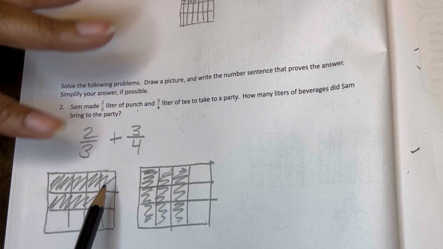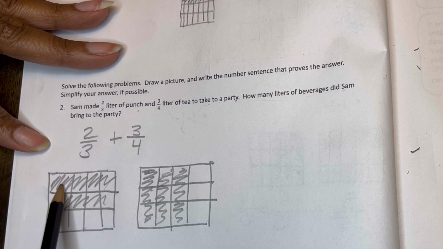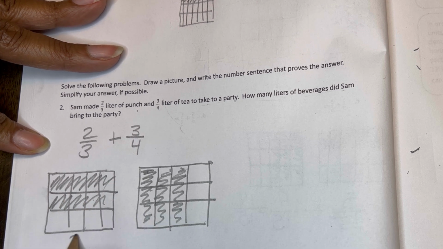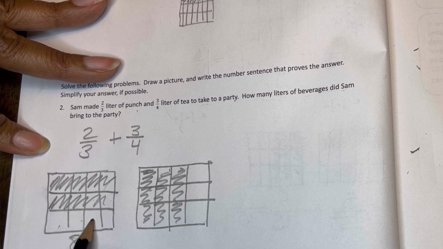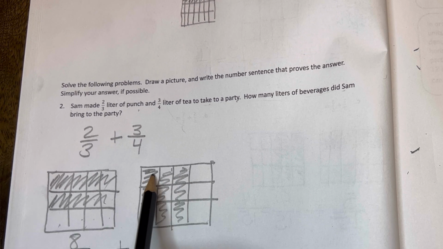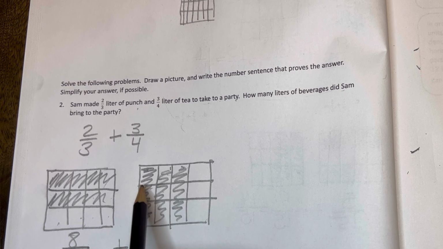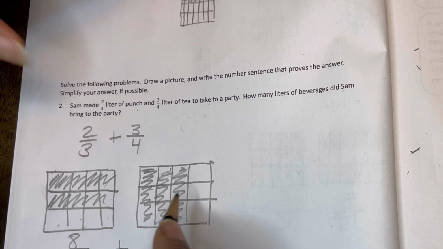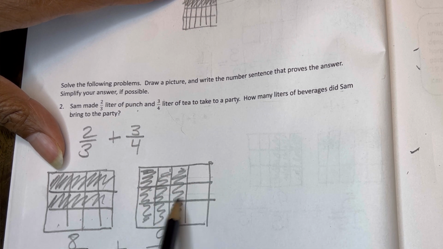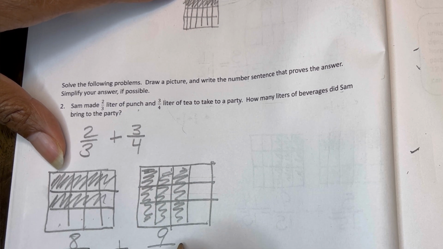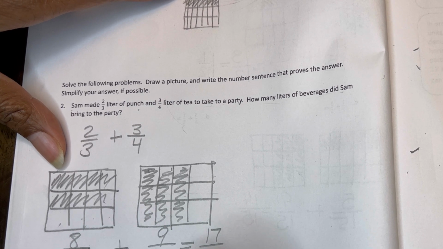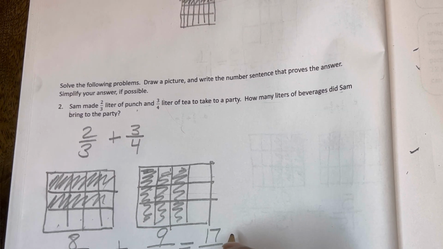So now we're gonna count to see our new fractions. 1, 2, 3, 4, 5, 6, 7, 8. So 8, 9, 10, 11, 12, 8 over 12. And then we're gonna do 1, 2, 3. So we can do 3, 6, 9. And then units should be the same. 4, 8, 12, yes. So then we do 8 plus 9 is 17 over 12, keeping our units the same.